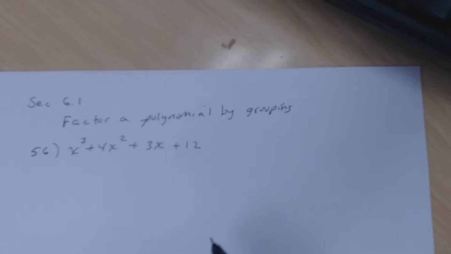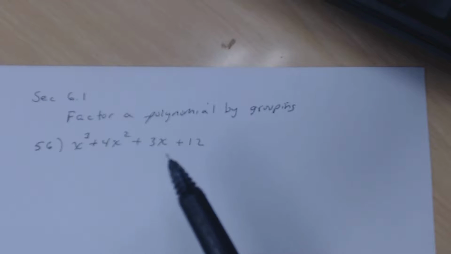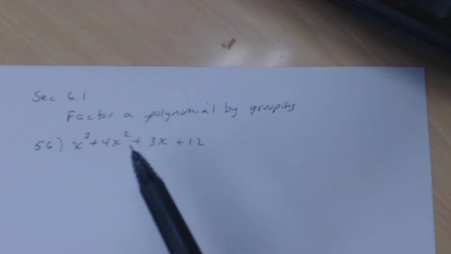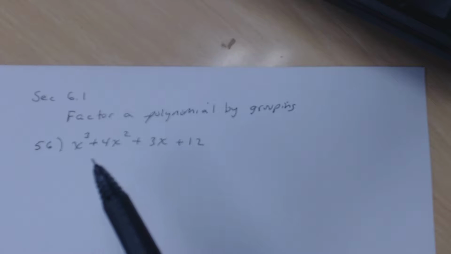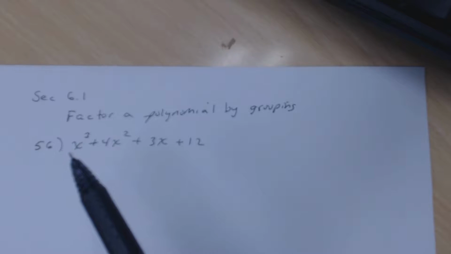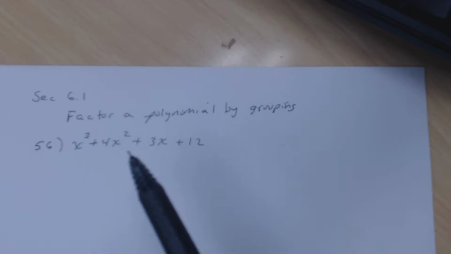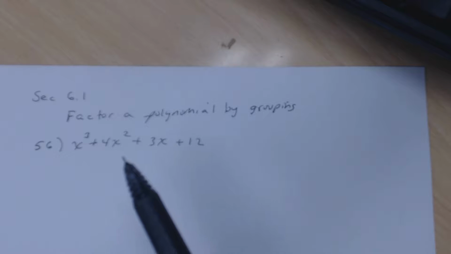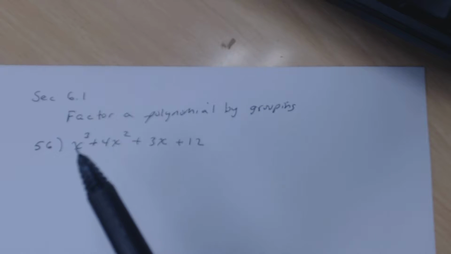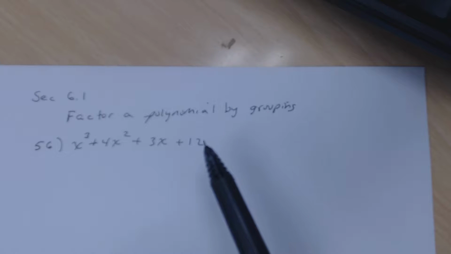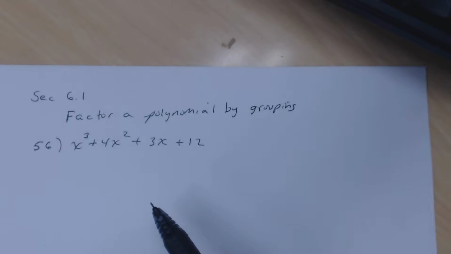Okay, so in this part of section 6.1, we're going to factor a polynomial, and notice this polynomial has 4 terms, and the variable is just x, so if you look at it, it's written in descending order. Now, in some examples, you will have more than one variable, but in this polynomial, the variable is just x, and it's written in descending order, 3, 2, 1, and then the constant term.